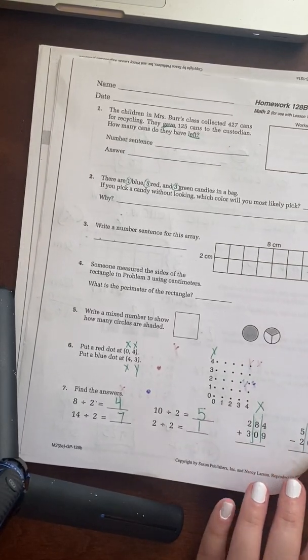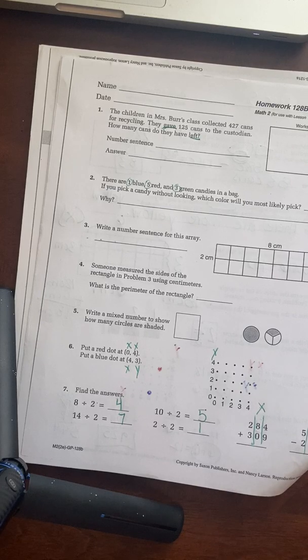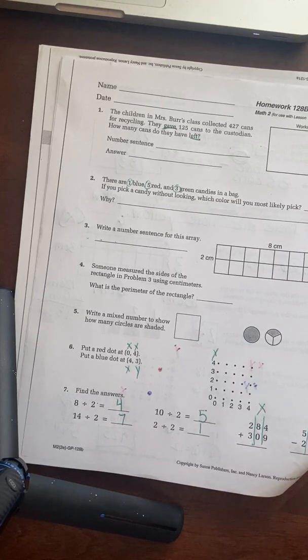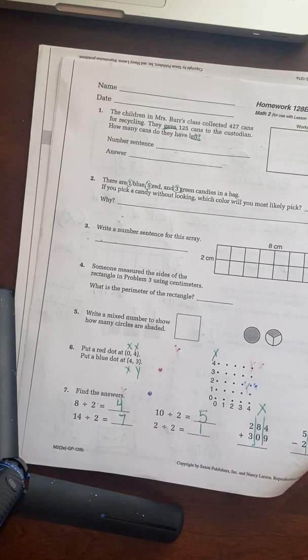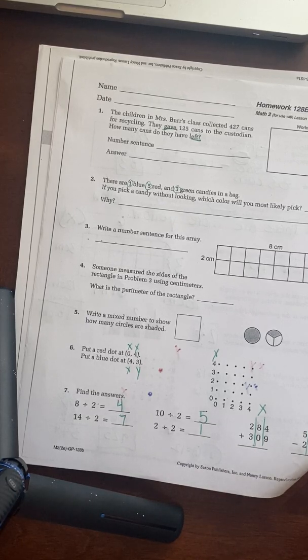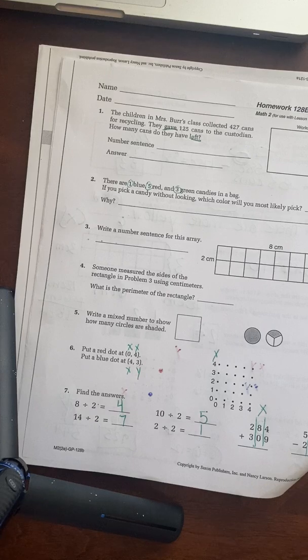Pause the video or rewind if you need to hear some of the problems again, and then we're going to go ahead and do it together. When you are finished completing it on your own in pencil, then switch to a different colored pen or have someone grade it with you, and we're going to go over the answers in just a moment. So go ahead and do that.